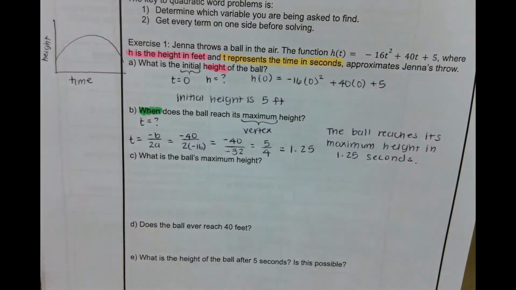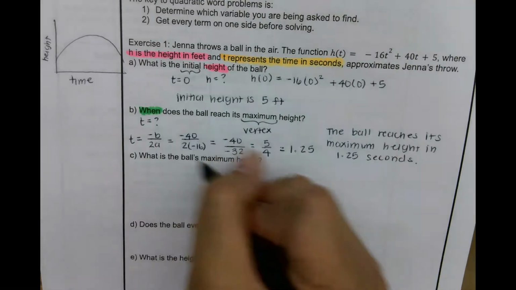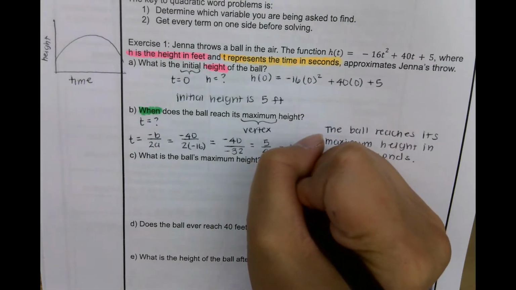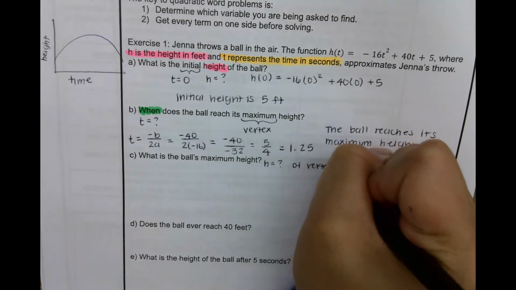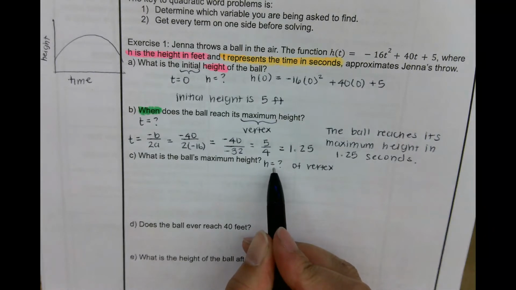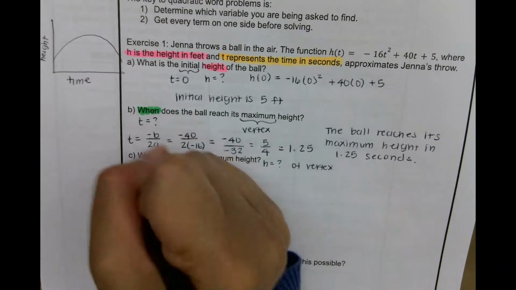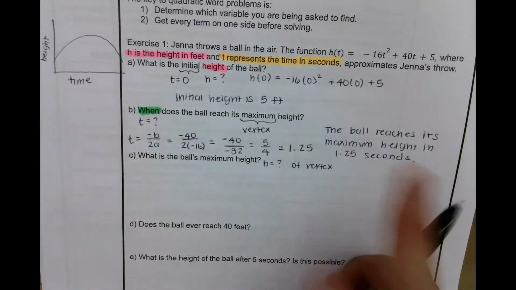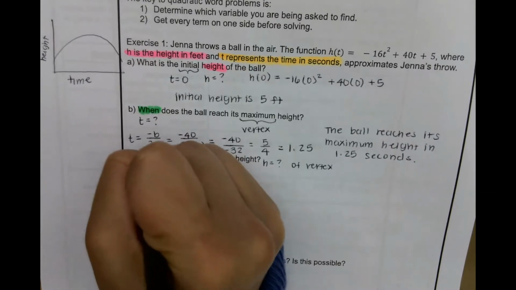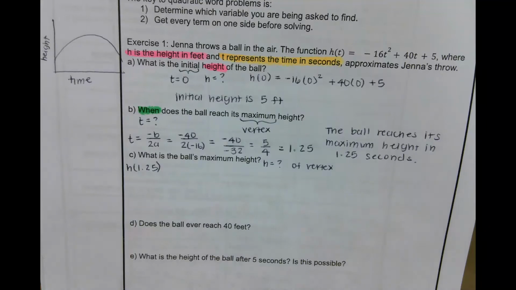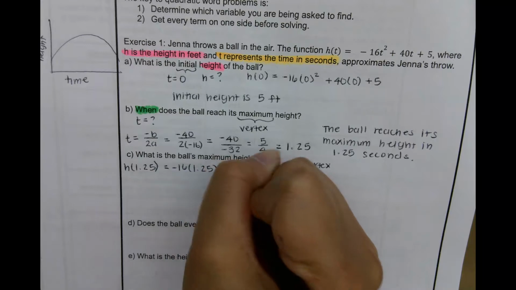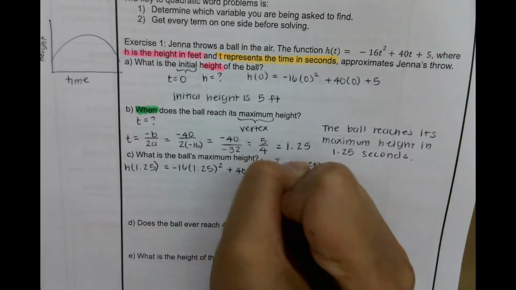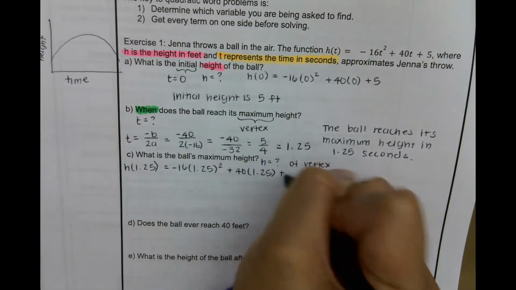And there you go. So it asks, what is the ball's maximum height? Now I want to know the y value. So I want to look at the h of the vertex, or technically h here meaning the height, the y value of the vertex. Since I know it was reached at 1.25 seconds, I'm going to find the height at 1.25. I'm going to plug it in. So negative 16 times 1.25 squared plus 40 times 1.25 plus 5.